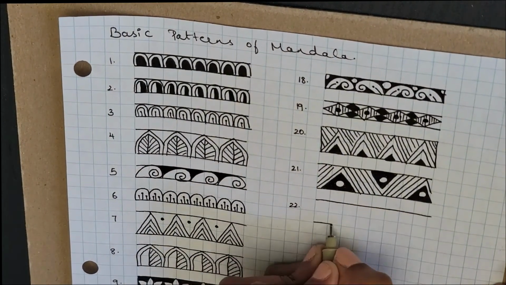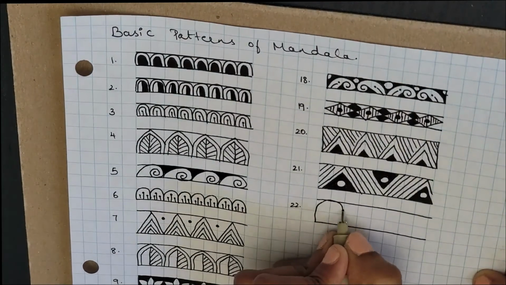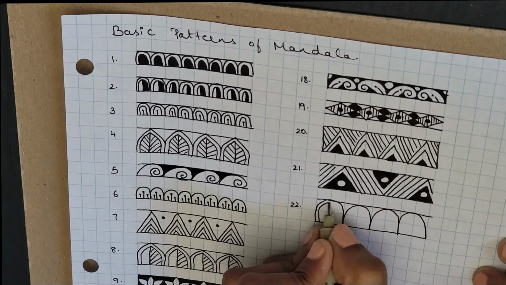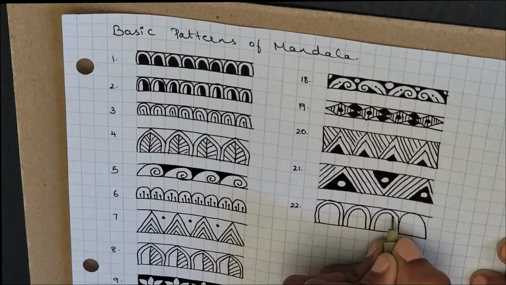For the 22nd pattern, draw the border lines and draw the round petal pattern spread across 2 grids and draw the inner line.